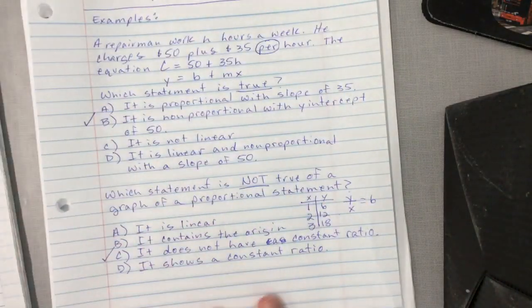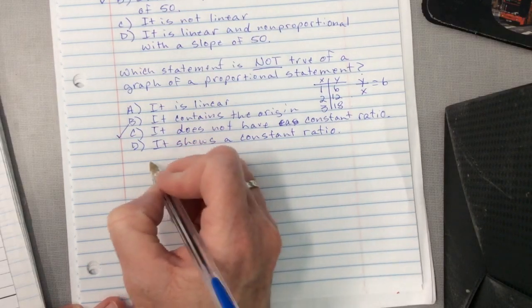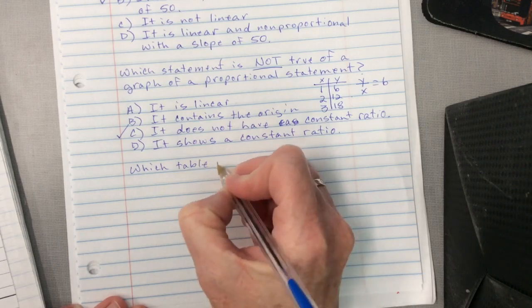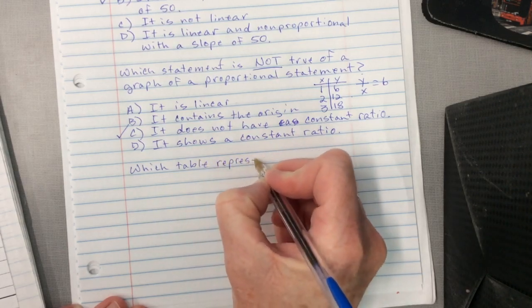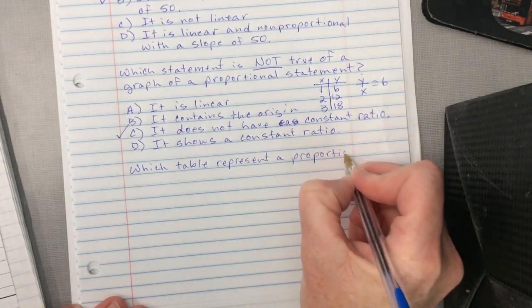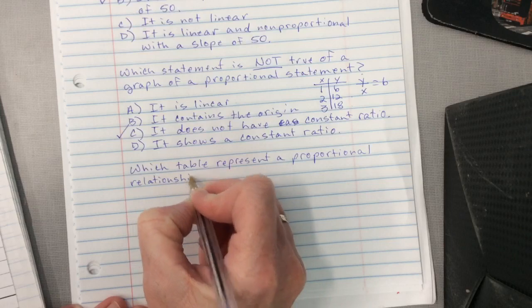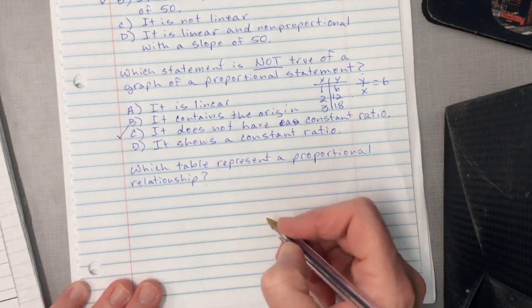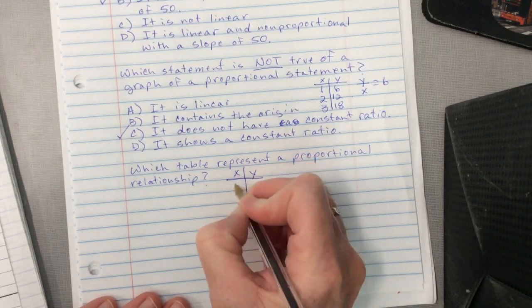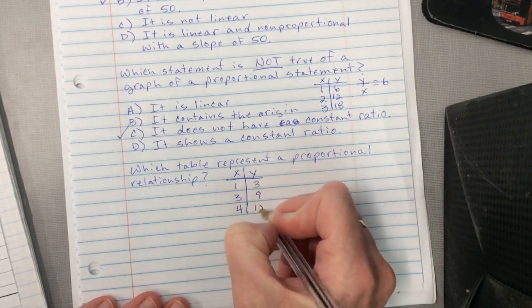The next one. Which table represents a proportional relationship? Okay, there's 4 choices, but I'm just going to draw 2. So here's the first choice. We have x and y. We have 1, 3, and 4. And we have 3, 9, and 12.